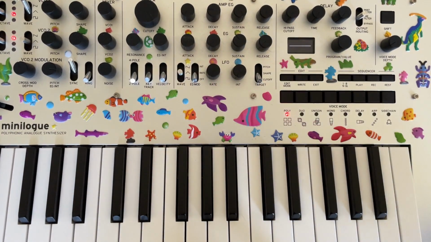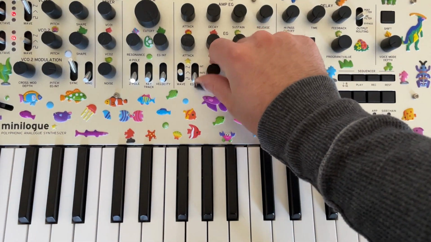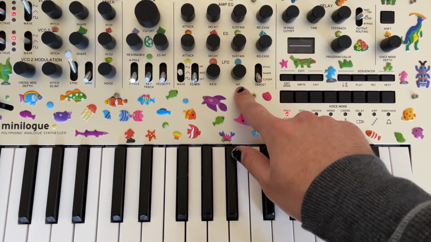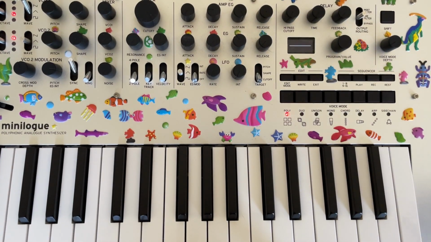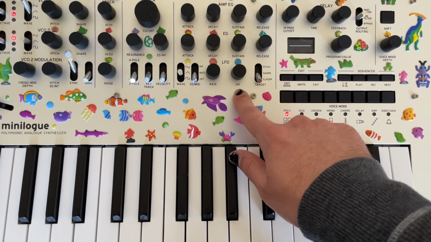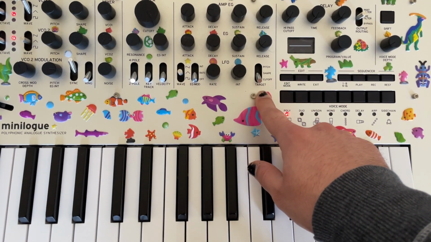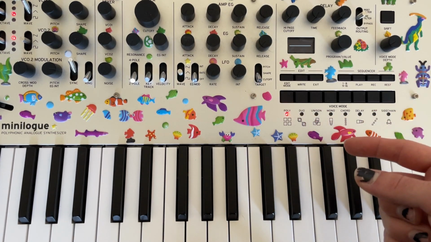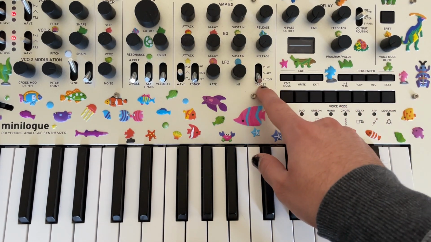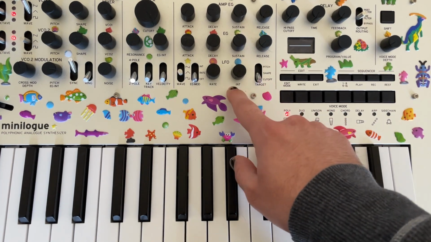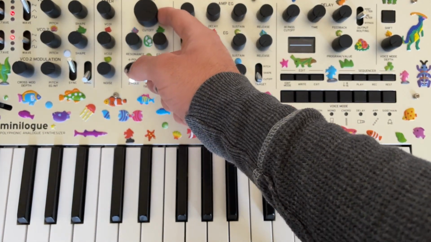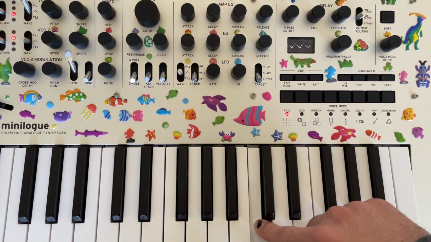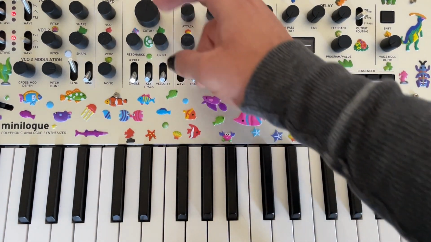But the LFO is currently not doing anything, because the rate is at 0 all the way here, and the int, which is the amount that the LFO is changing the target parameter, is also at 0. So this target parameter is what's going to set the LFO to changing a certain parameter. Right now, the target is on cutoff. So this LFO is going to change the cutoff filter here. So if we change the cutoff to halfway, we can see it rounded off a lot of the high end. Open it back up.